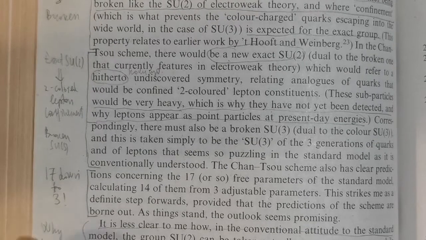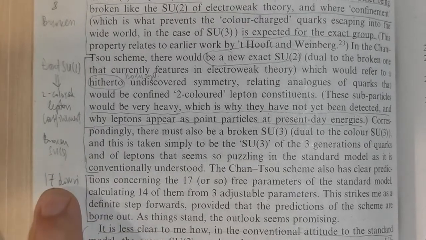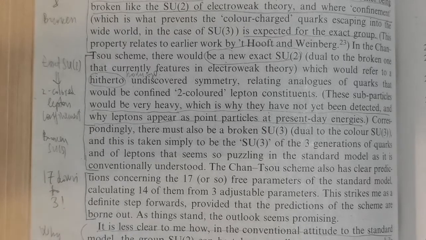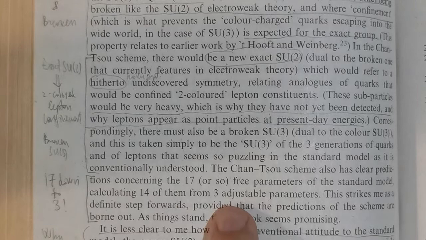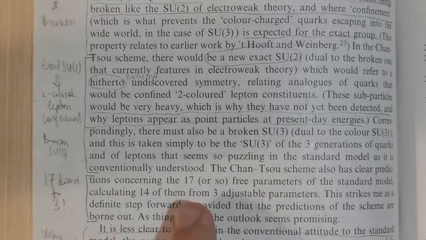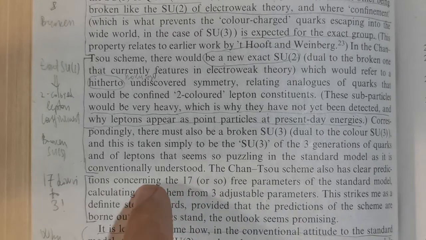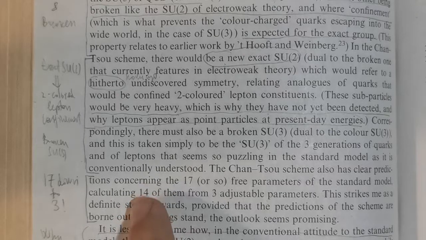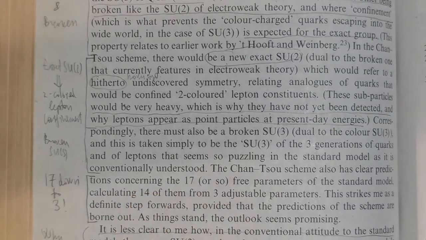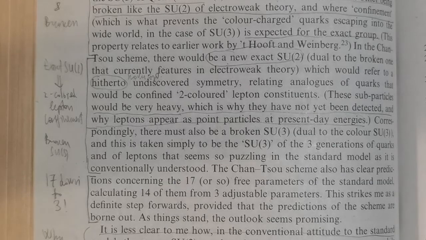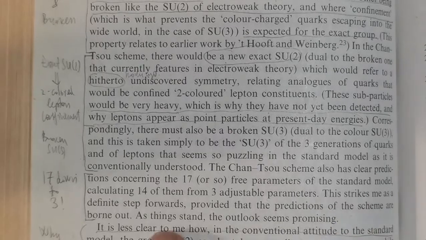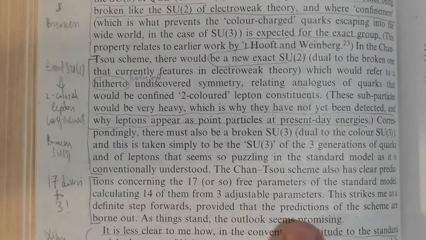Yeah, and anyway, Penrose isn't sure about the SU2 group in the conventional attitude in the standard model, because SU2, if it's broken, how could it be a gauge group? He says it should be exact, and it is not, so it seems like a hack to him, I think.